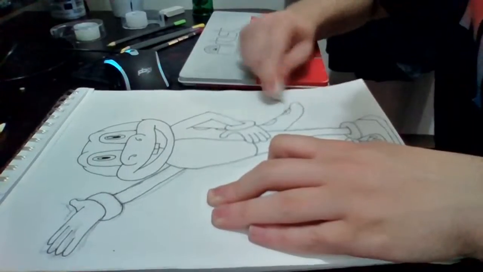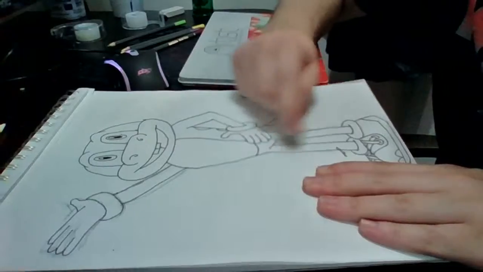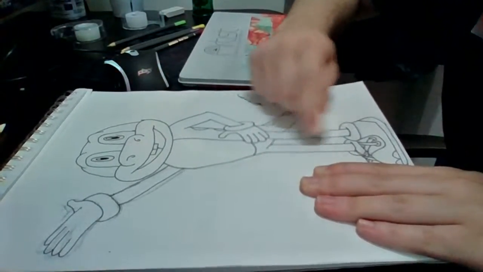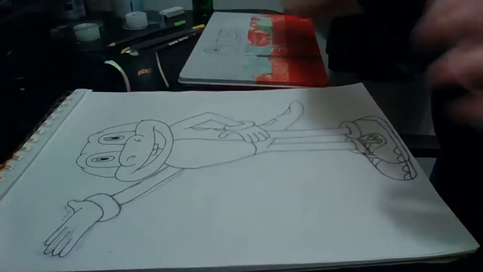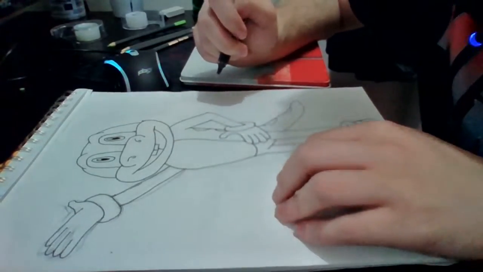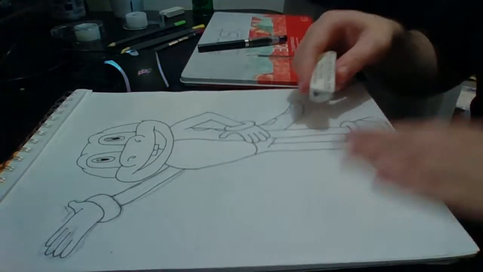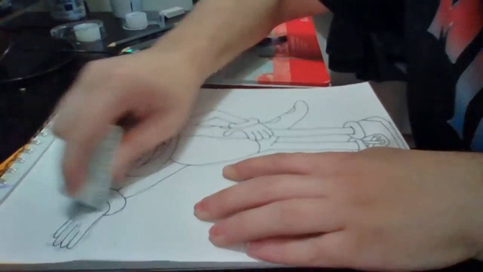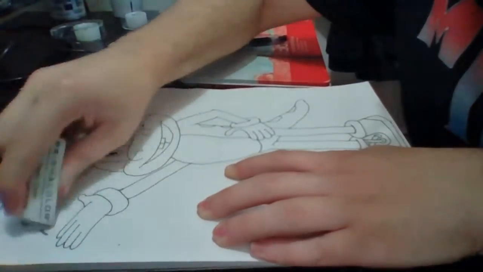So we're just erasing all the lines. We don't want any of these lines here. And now I can see that this doesn't connect. We'll add a line there. We'll do this arm now over here since I did that second to last. All these pencil marks are gone.